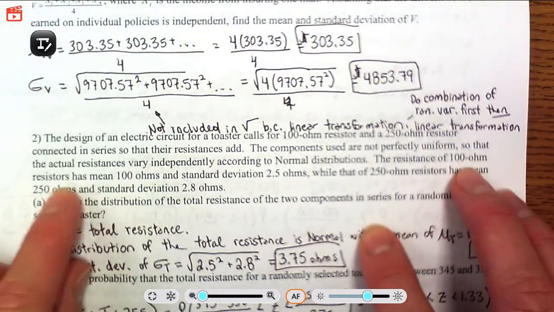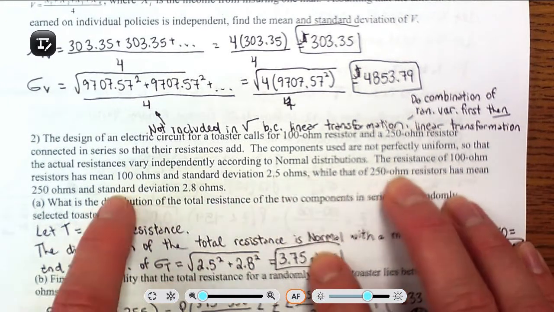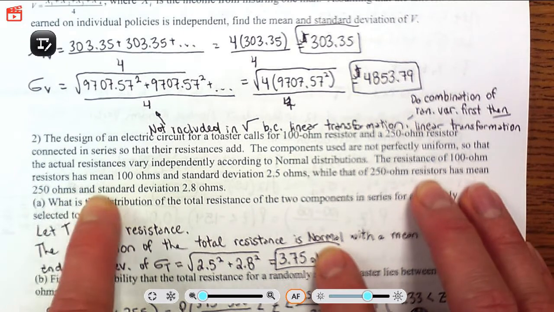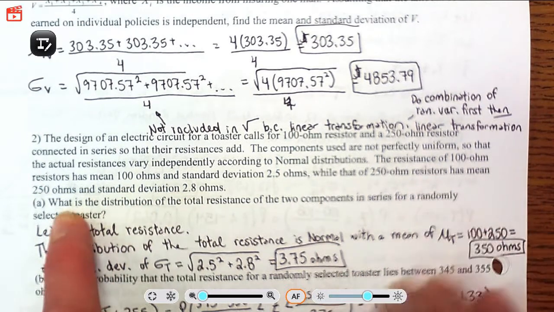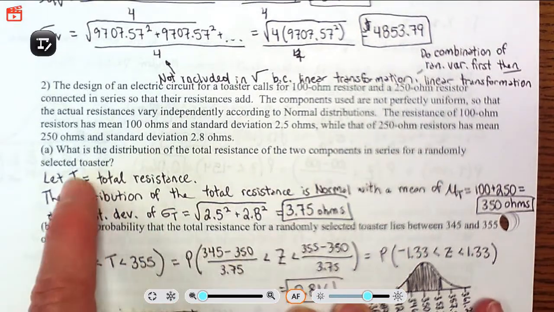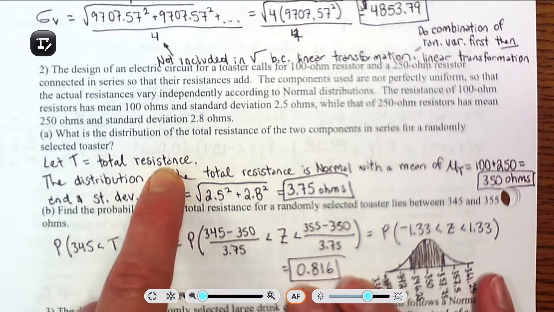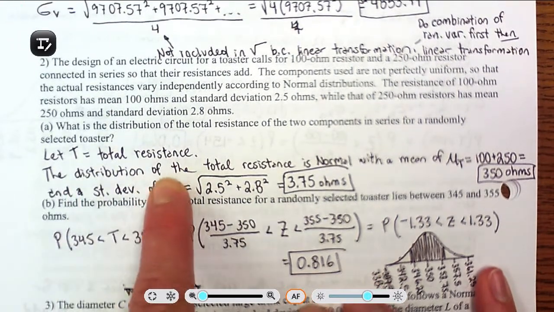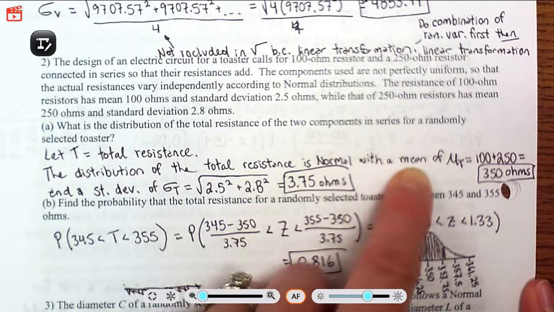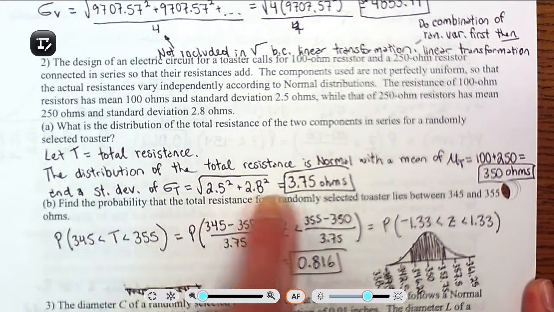The 100 ohm resistor has a mean of 100 ohms and a standard deviation of 2.5, while the 250 ohm resistor has a mean of 250 ohms and a standard deviation of 2.8. What is the distribution of the total resistance of the two components in series for a randomly selected toaster? Let T equal the total resistance, very important because they didn't define that. The distribution of the total resistance is normal with a mean of mu T and a standard deviation of sigma T.